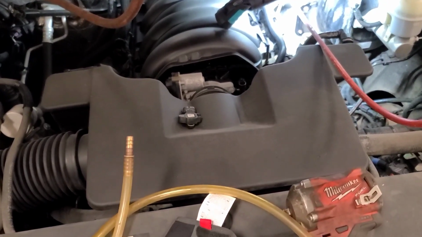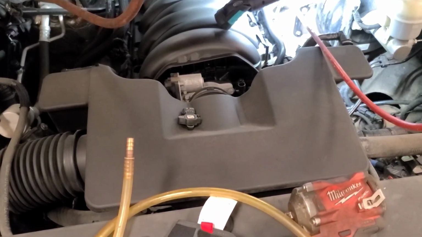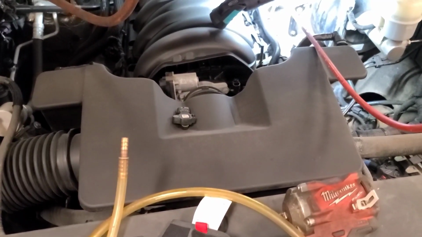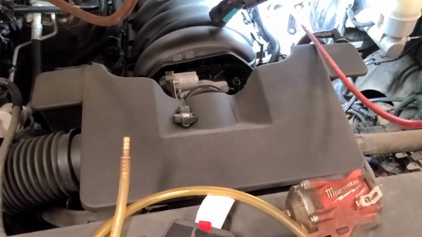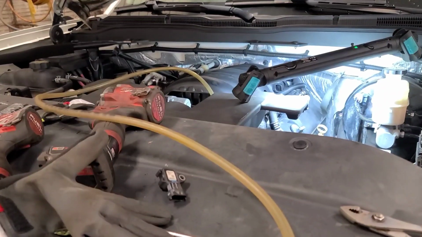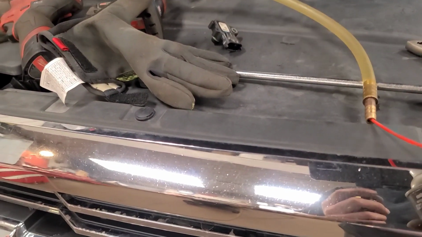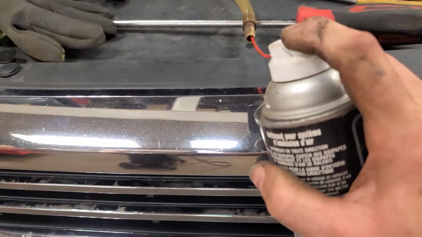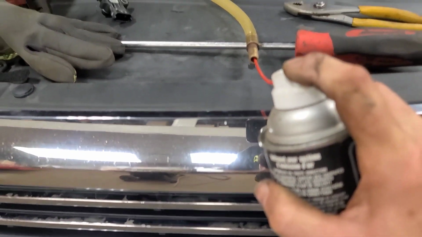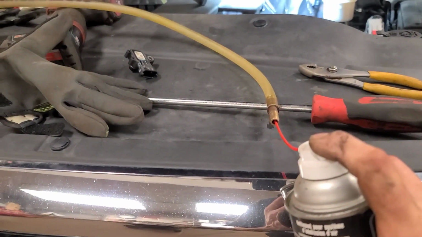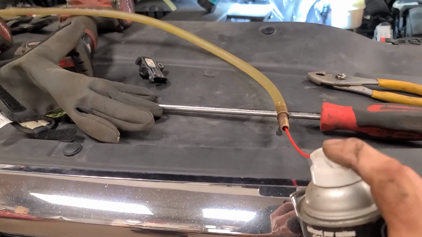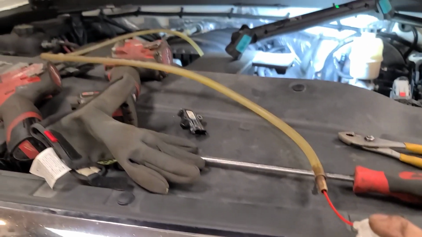I'm going to put the fuel system back together as it's supposed to be, and run some more top engine cleaner through the map sensor hole. You can see I've got the vacuum hose into the map sensor hole, and if I put this in here, get a little short burst, let it ingest it.